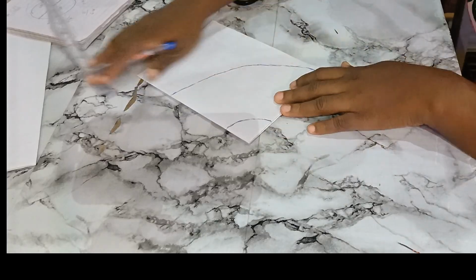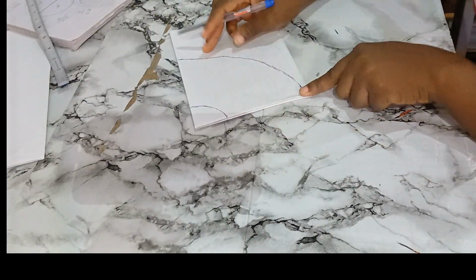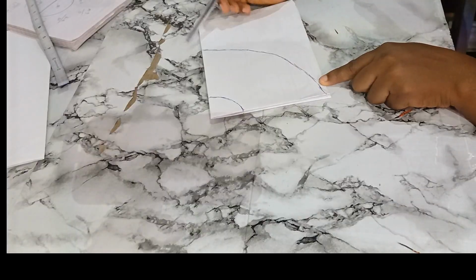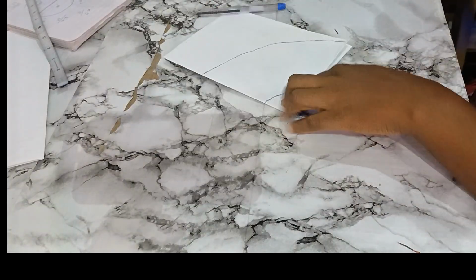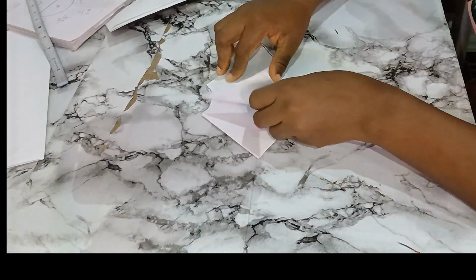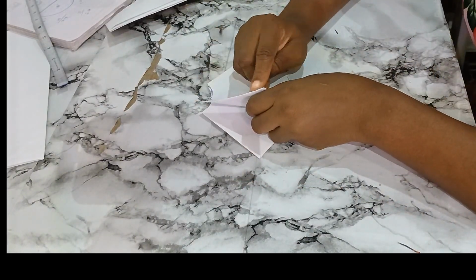So look at it. You connect all. So I'm now going to cut out the radius and also cut out the length of my flay. So see, then I'm going to slash here open. I'm going to slash one part open.